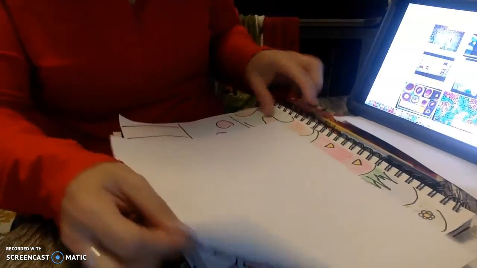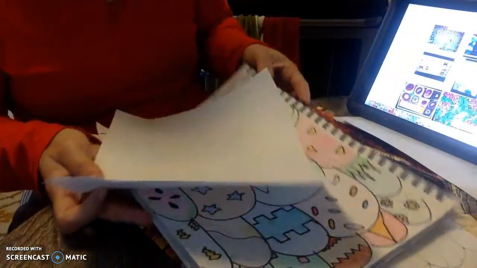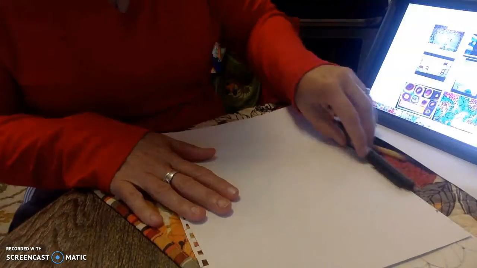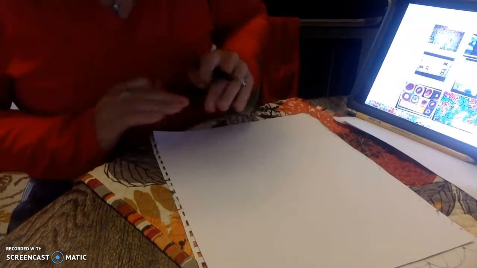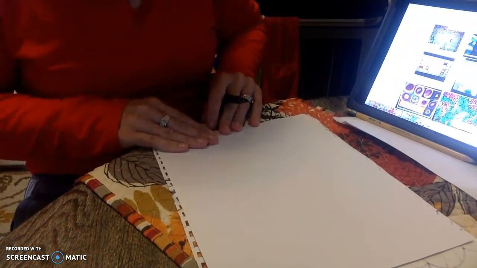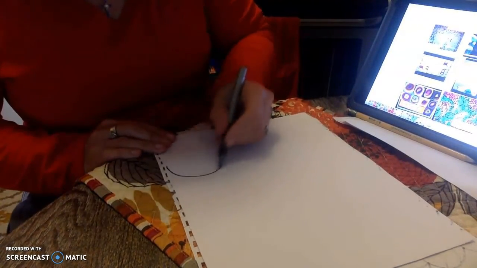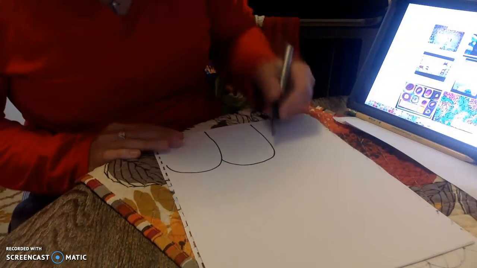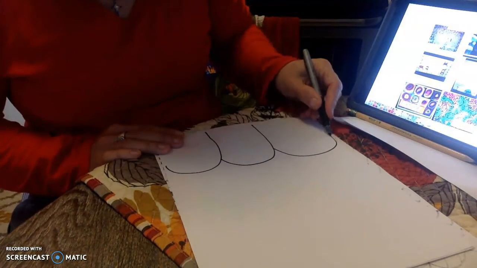So you'll need a piece of paper. Try to get a clean art space. So you have a clean art space, and all you're going to do is start at the bottom, by your belly, bottom, and you are going to make a hump. And then you're going to make another kind of ovalish shape, and it falls off your paper.